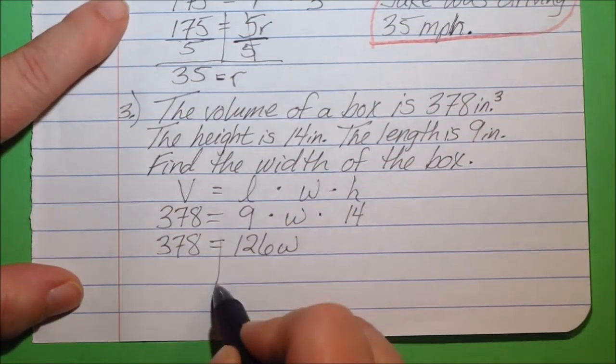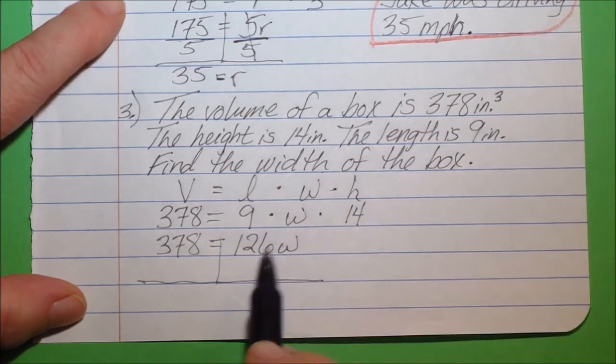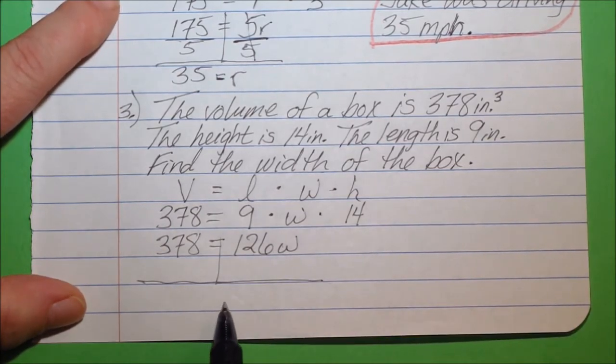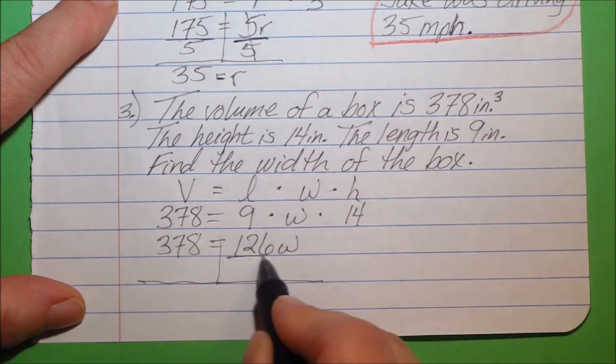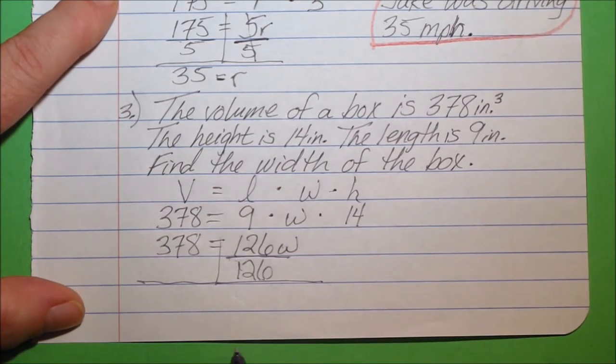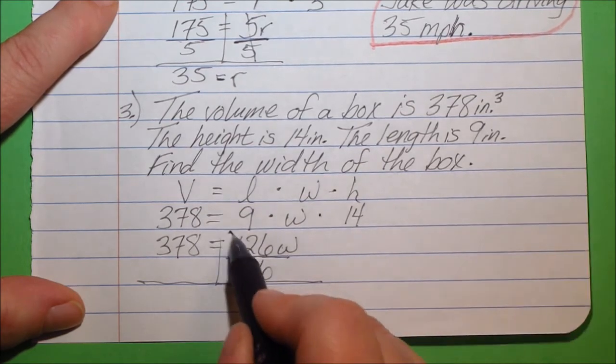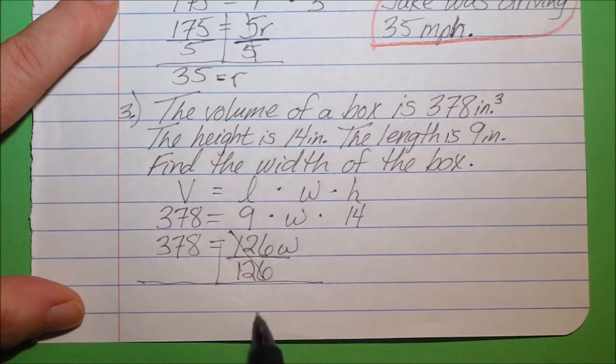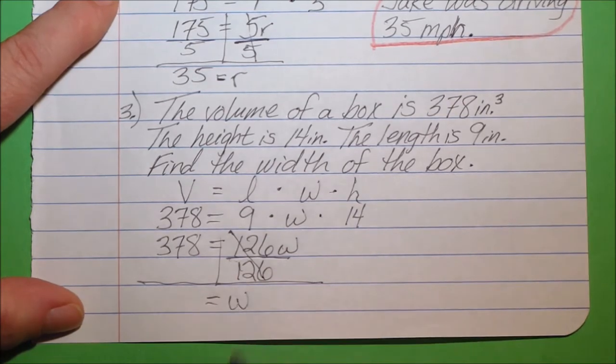So to solve for W, I build the fence. I look and see that my inverse operation for multiplication is division. And so to get my variable isolated, I have to divide by 1. So, I have to divide by 126, which gets me 1, and it gets rid of those. So now my variable is all by itself.